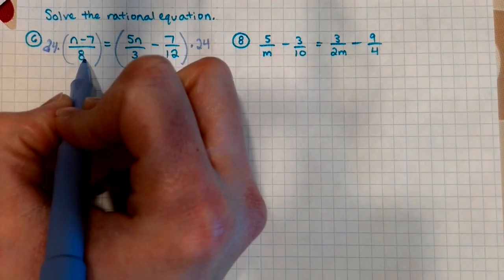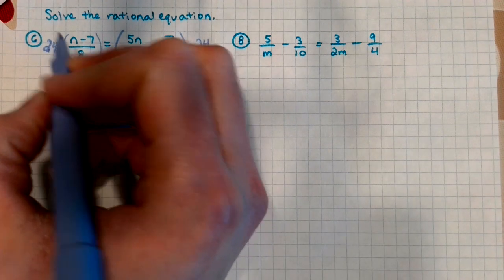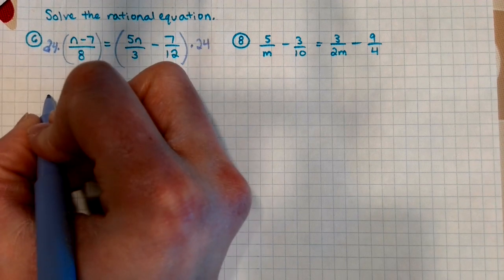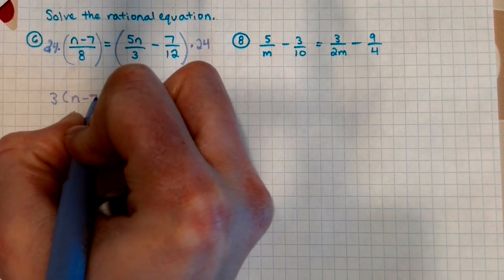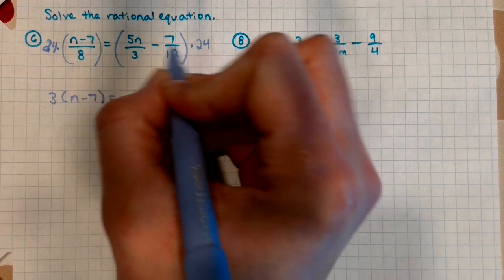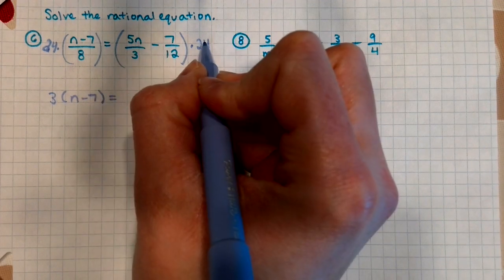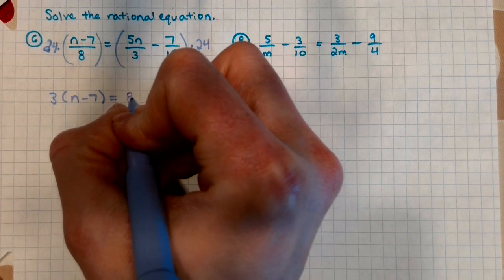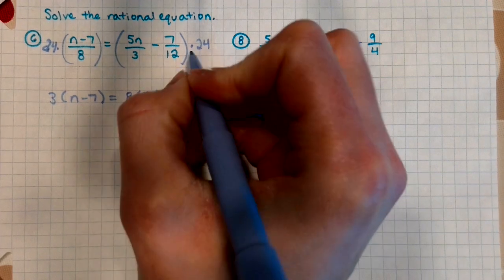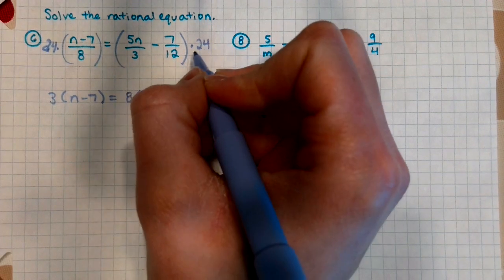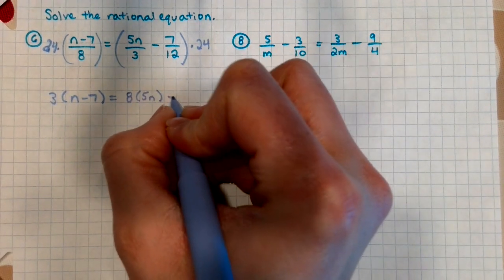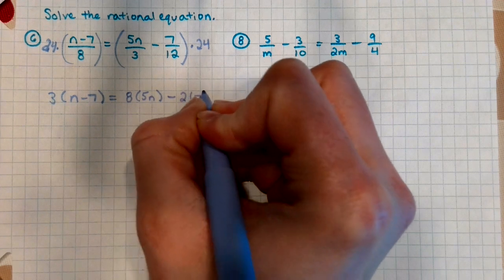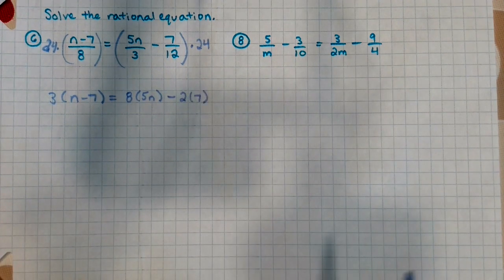So 24 and 8 cancel, and you'll be left with just 3 times (n minus 7) equals, and then over here, the 3 and 24, you're going to be left with 8, so you'll have 8 times 5n. And then the 12 and 24, if you cross cancel there, you're going to be left with 2. So we'd have minus 2 times 7. And then we can go through and simplify this.